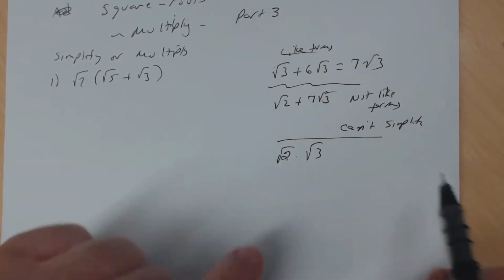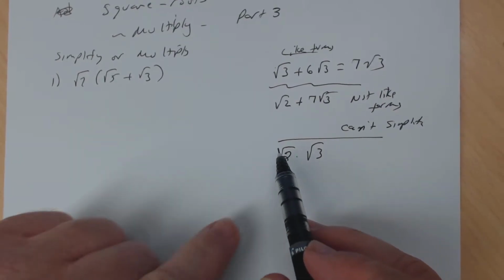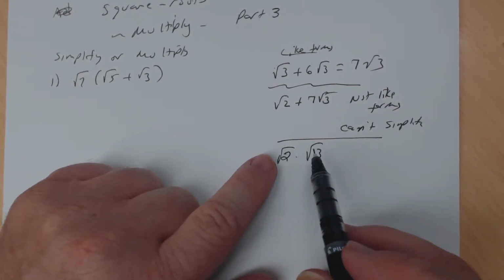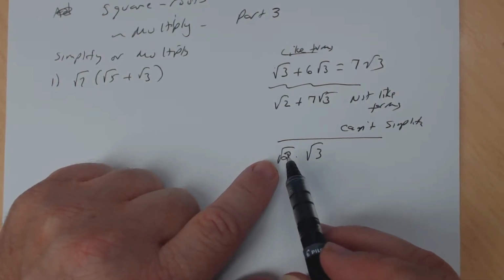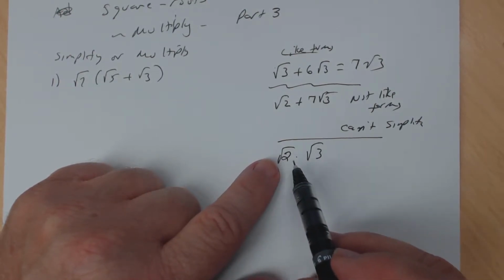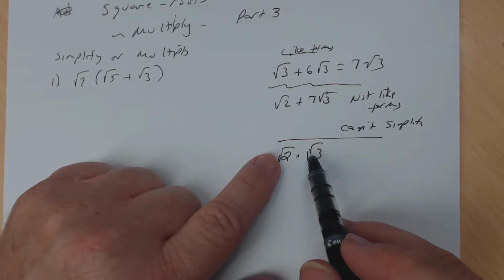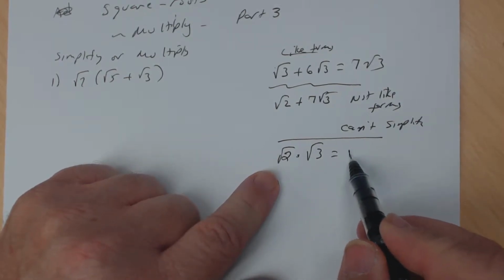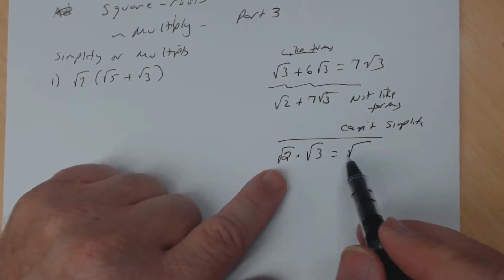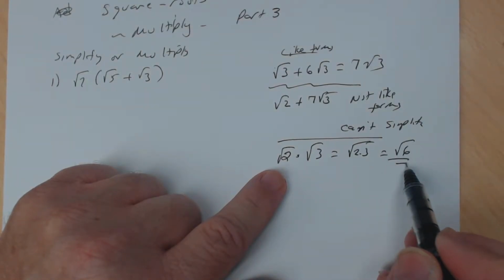Okay, now I have a product of two radicals. Now notice that the indexes are the same. The indices are the same. They're both square roots, so they're both 2's. So all I need to do to multiply them, as long as the indexes are the same, I can write this as one product, and I would just multiply the radicands together. So 2 times 3 is 6. I get the square root of 6.